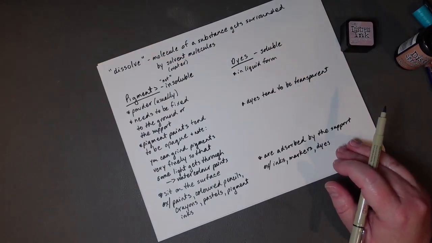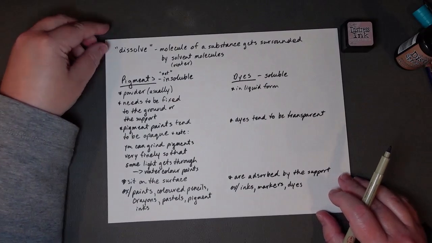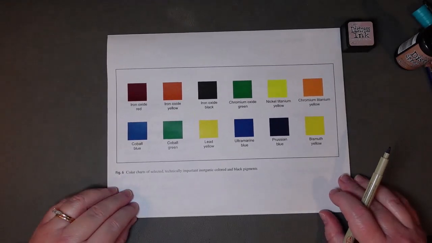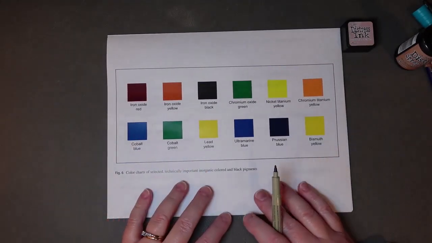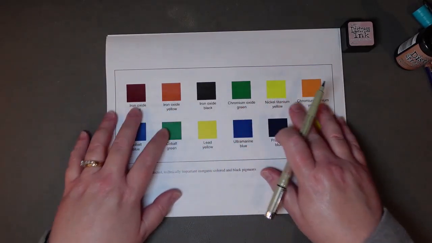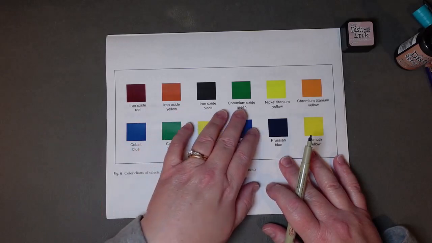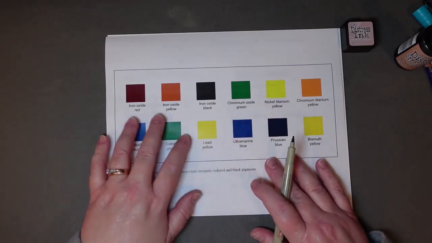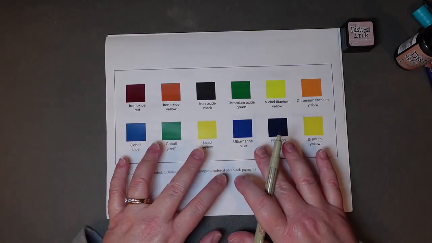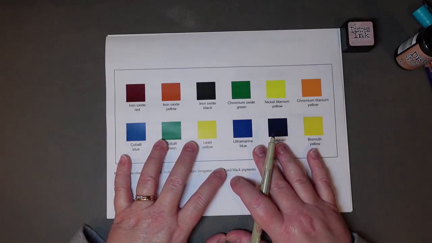All right. Now, I have some things to show you here. So here we've got a basic background of pigments versus dyes. This is a color chart of just a few selected, technically important inorganic colored and black pigments. So what do you see here? You see some iron oxide, those are our ochres, and chrome oxide green. So you see some greens, some earthy browns, yellows, oranges, some blues. What are you not seeing? Pinks, purples, right?